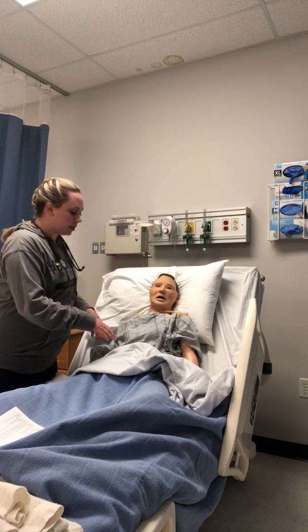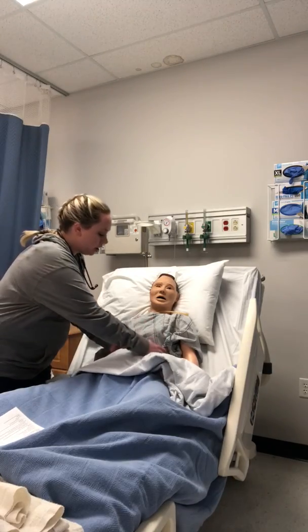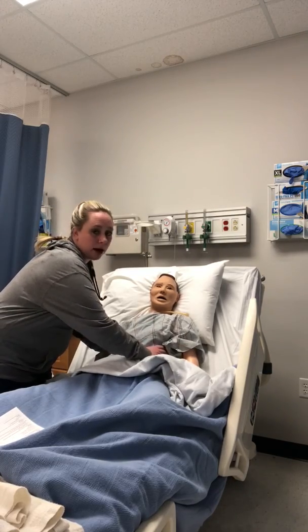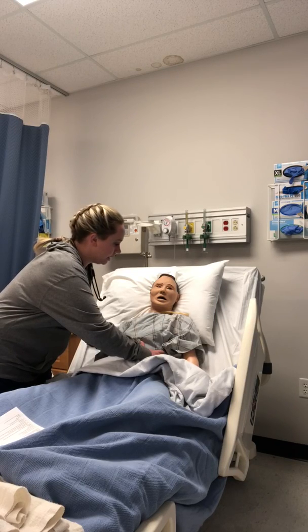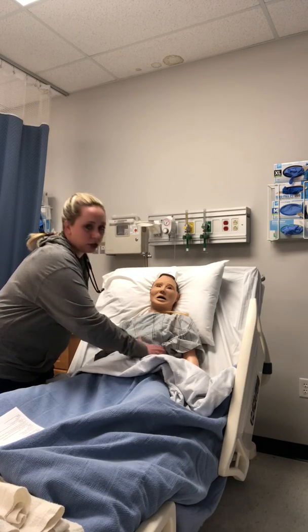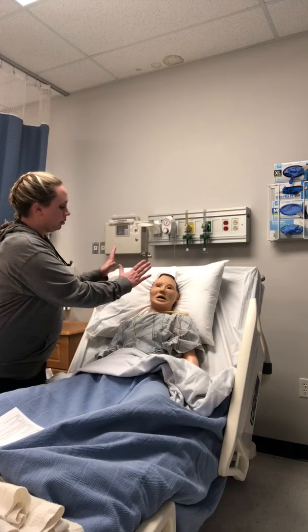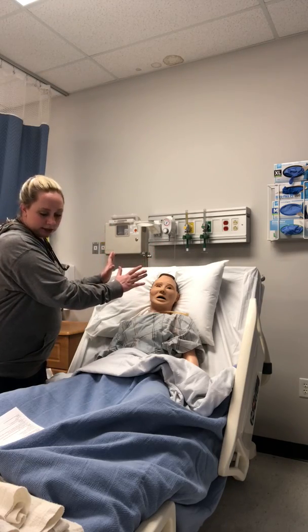Next, I'm going to assess for symmetrical chest expansion. So in the front, I'm going to put my hands kind of at the bottom of his ribs, right, and put my thumbs close to his xiphoid process and have him take a deep breath in and out. And I should see my hands move symmetrically in and out when he's taking a breath.